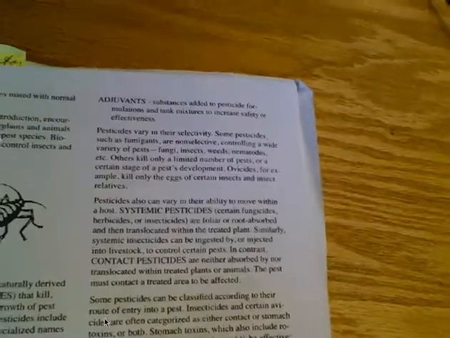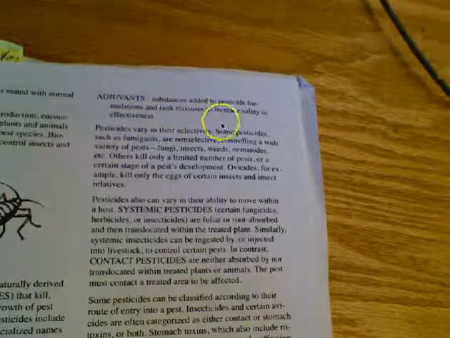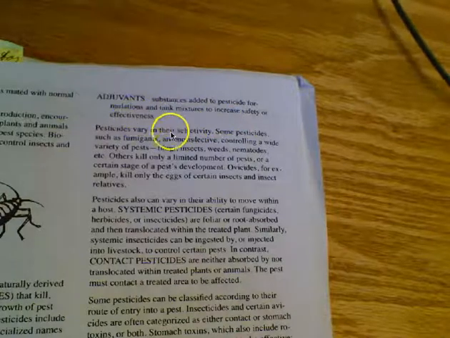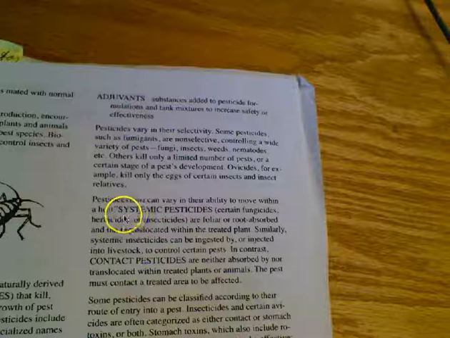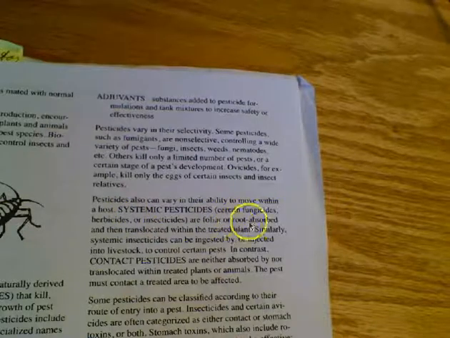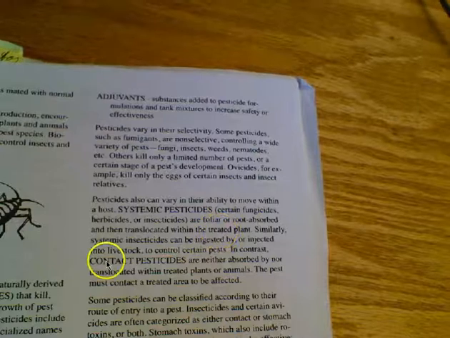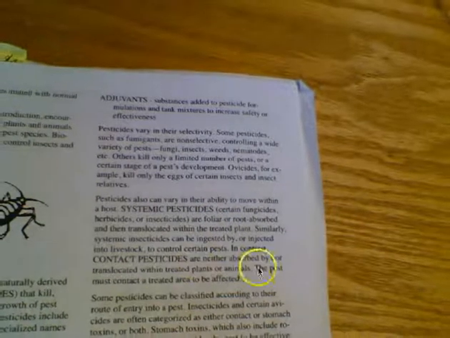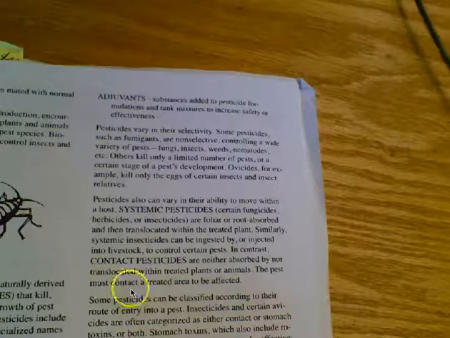Washington also includes adjuvants in their pesticide area, and adjuvants are substances added to pesticide formulations or tank mixtures to increase safety or effectiveness. Okay, so that'll be very different. And then I want you to know the difference between a systemic pesticide, which can be foliar or root absorbed and translocated within the plant, and contact pesticides, which aren't absorbed or translocated by the plants or animals, so the pest has to come in contact with a treated area to be controlled.